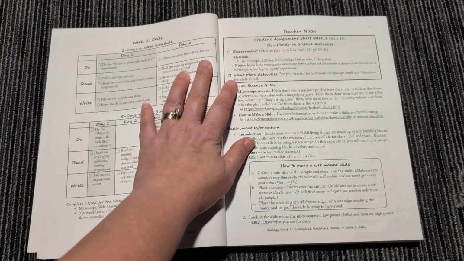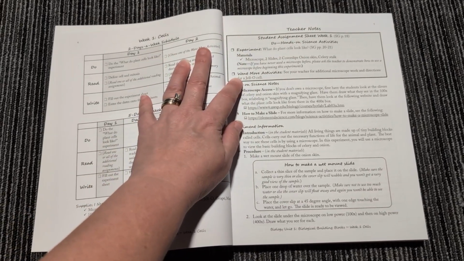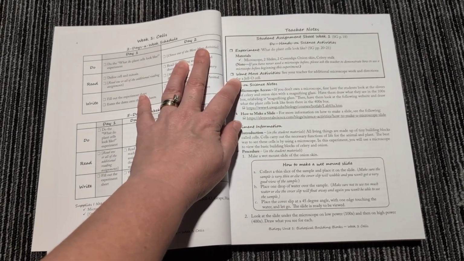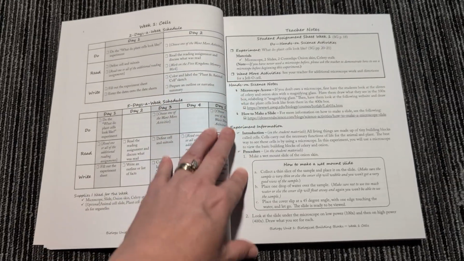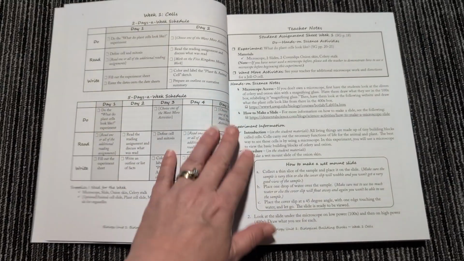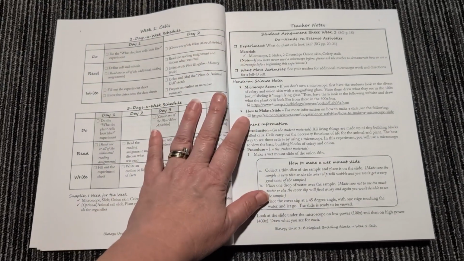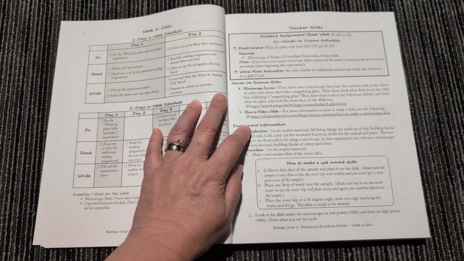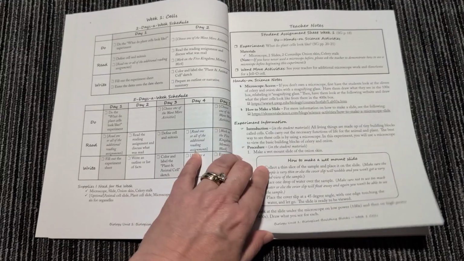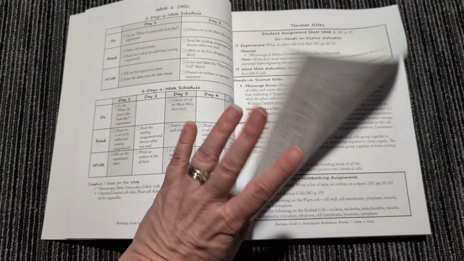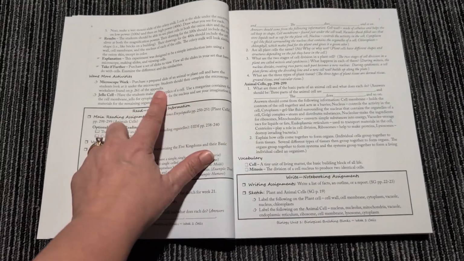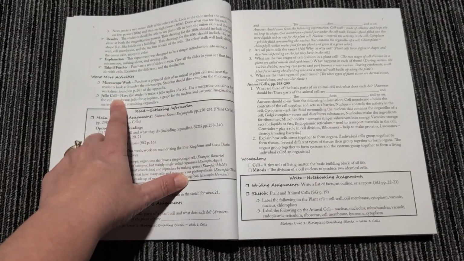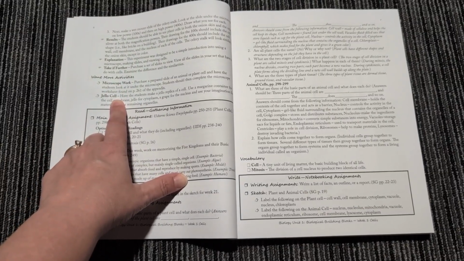In the teacher materials, you'll have a glimpse at what's on the student assignment sheet from the student guide, and then you'll have the notes that you need for that section. So this will always begin with a hands-on experiment. Your students have this information in their student guide, which I'll show you in a moment, but you'll also have the procedure information in the introduction, along with any tips to help lead them through, and some extra activities if they want to take it further.